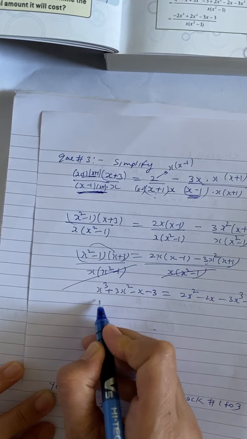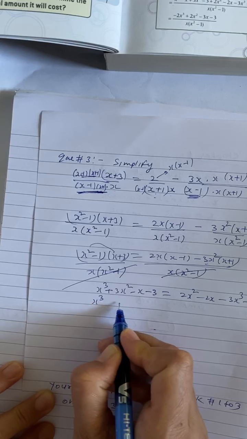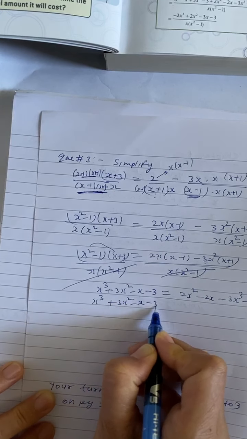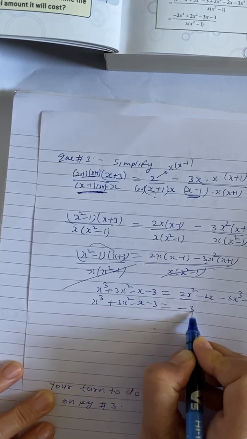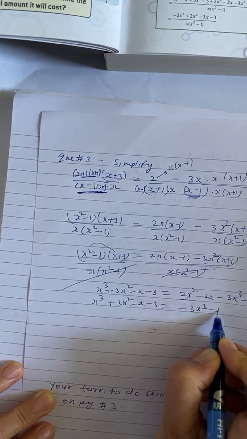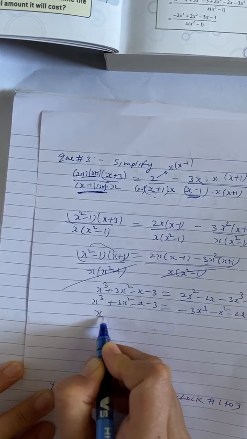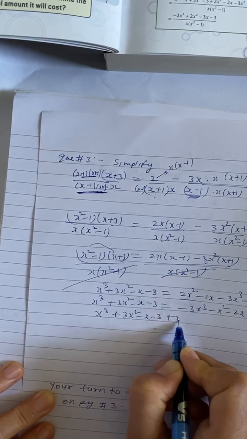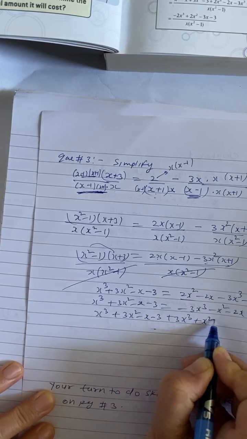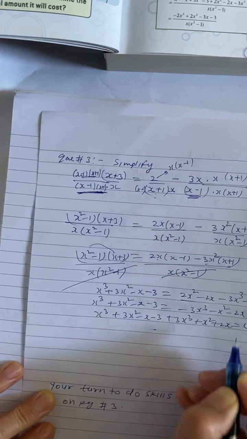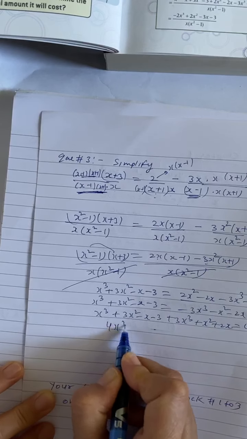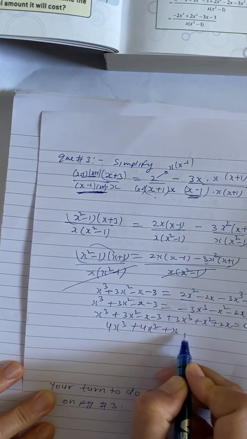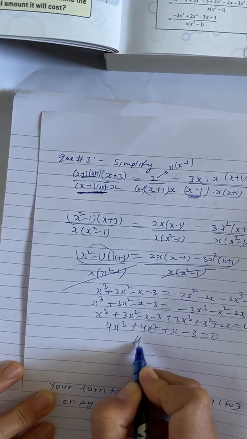Now you collect the like terms or just move everything to one side, whatever works best for you. I can collect this first. So this is minus 3x cubed. This is minus x square minus 2x. So this gives me x cubed plus 3x square minus x minus 3, plus 3x cubed plus x squared plus 2x is equal to 0. So this gives me 4x cubed plus 4x squared plus x minus 3 is equal to 0.